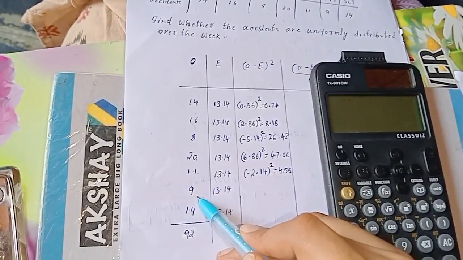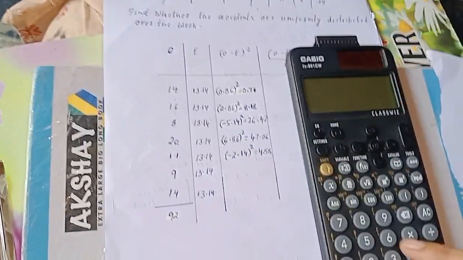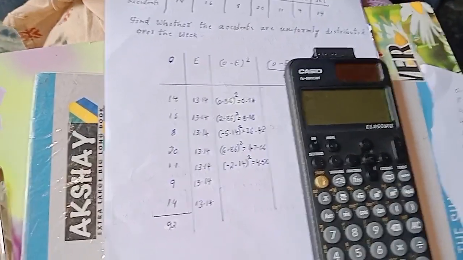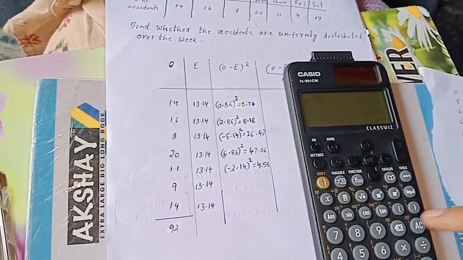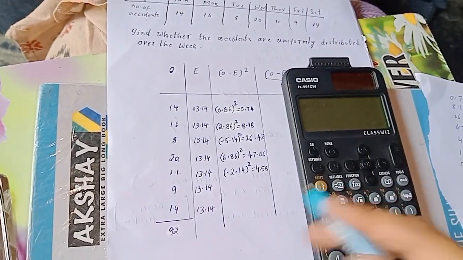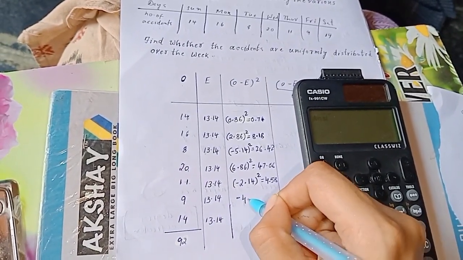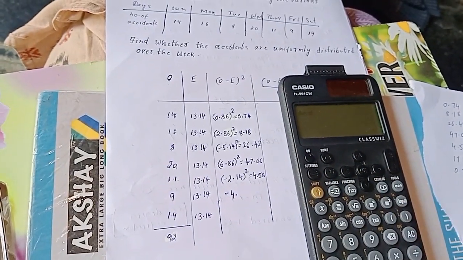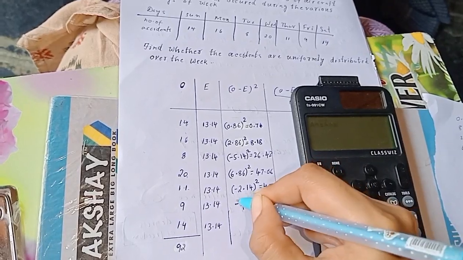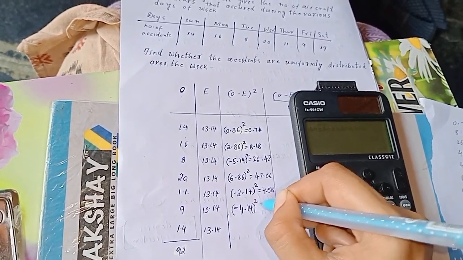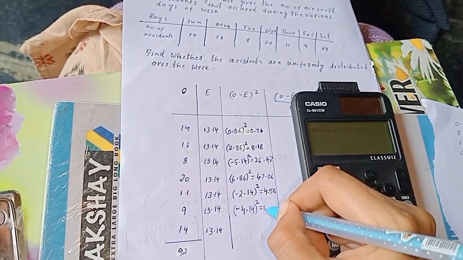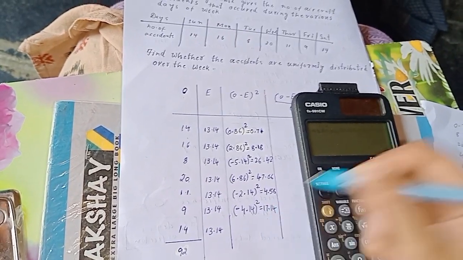Next, 9 minus 13.14. The value is minus 4.14. If we square it, 17.14.